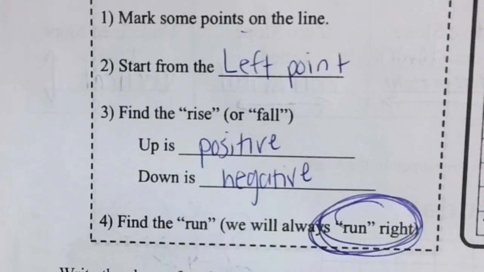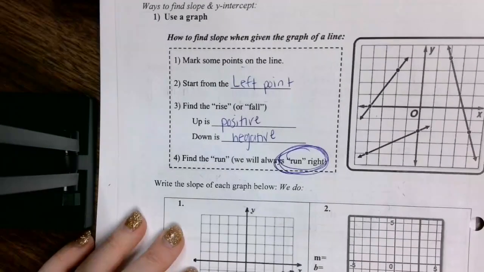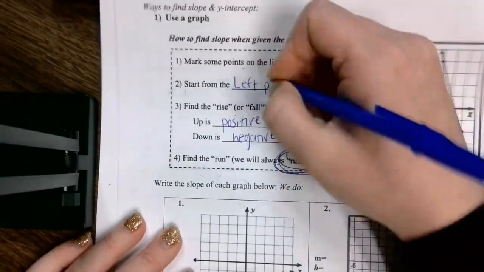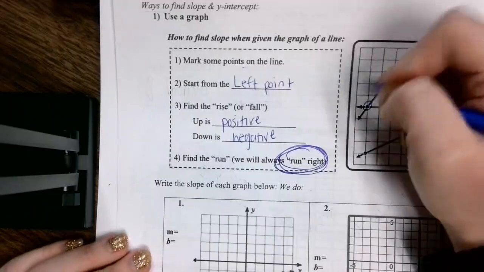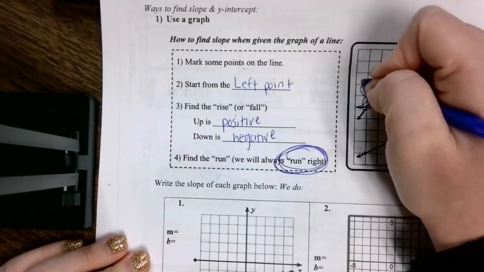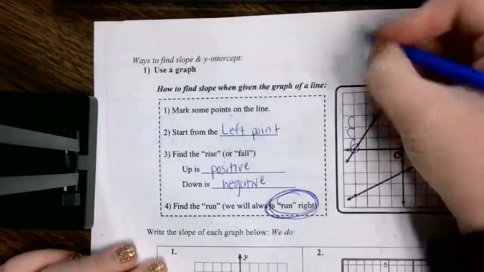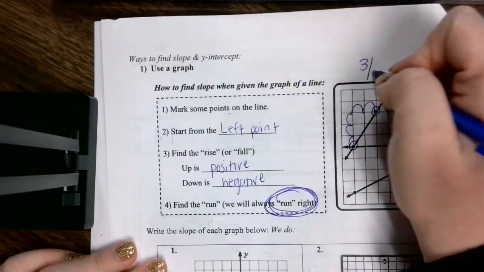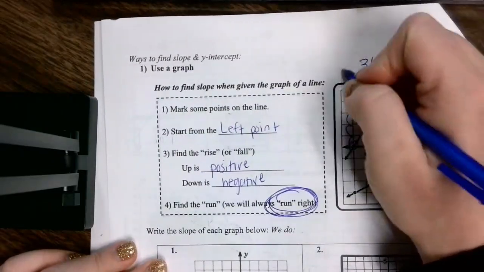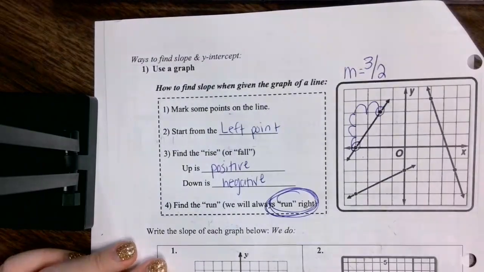So putting that into practice, we're going to start with this point, so our left point. Here's our second point that we're going to. We're going to go up 1, 2, 3. So our rise is 3. Our run is 1, 2. Because we went up, it's positive. So that's our slope. And remember, slope is in.